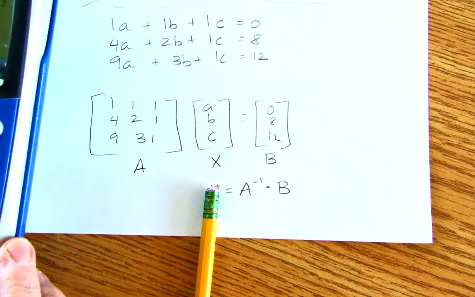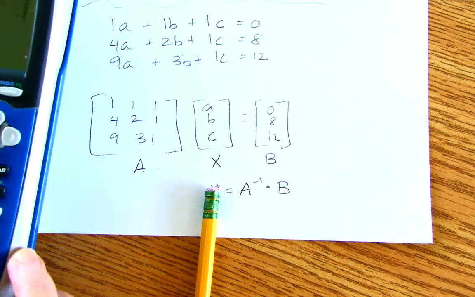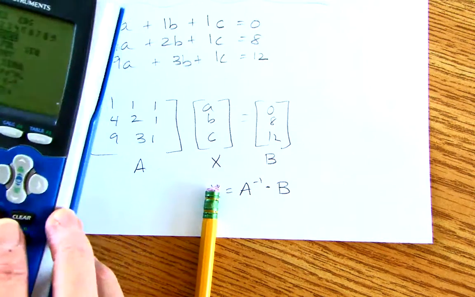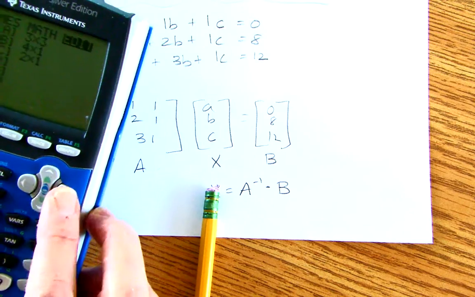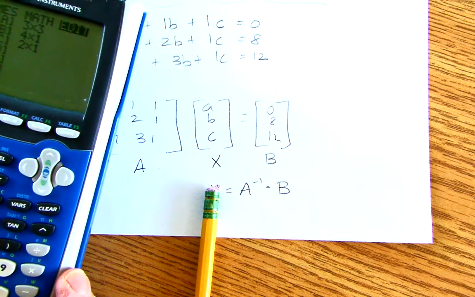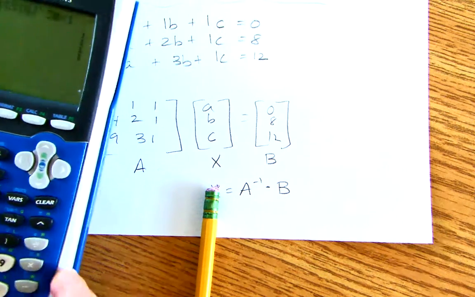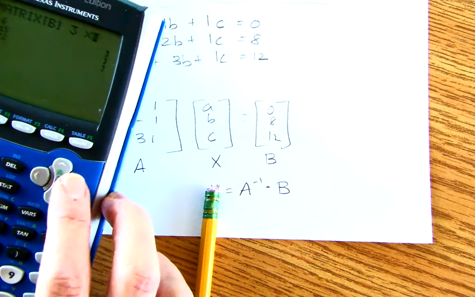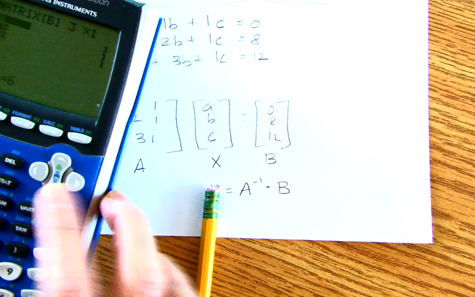And 4, 2, 1. And 9, 3, 1. And then I have to go to matrix B, then edit. And that's going to be a 3 by 1. And that's 0, 8, 12.